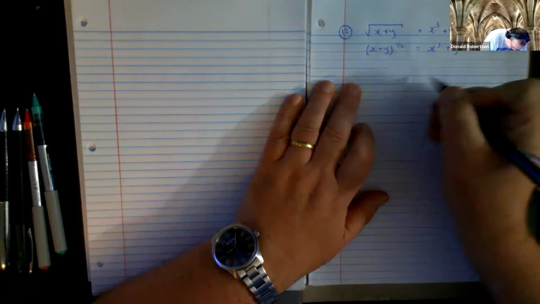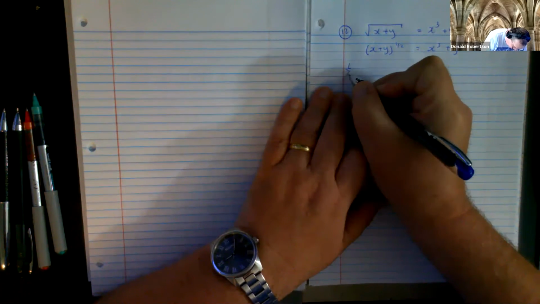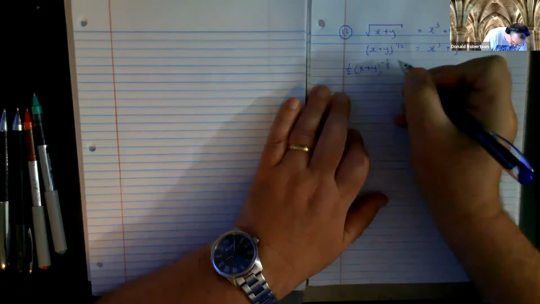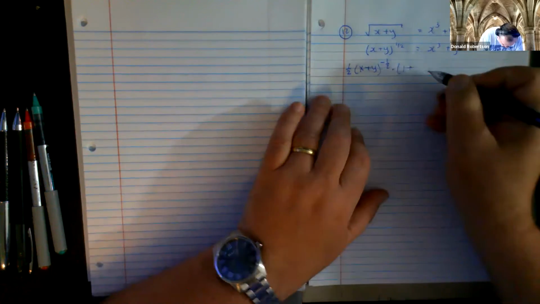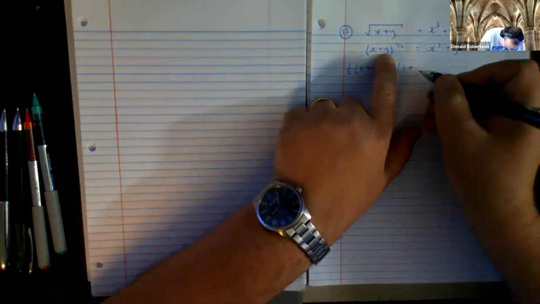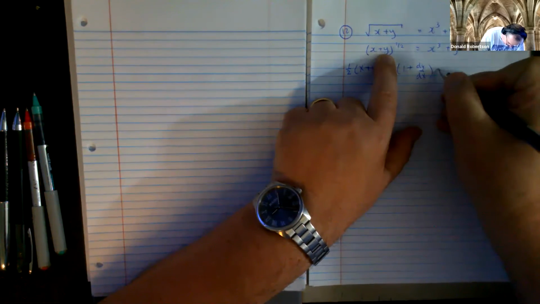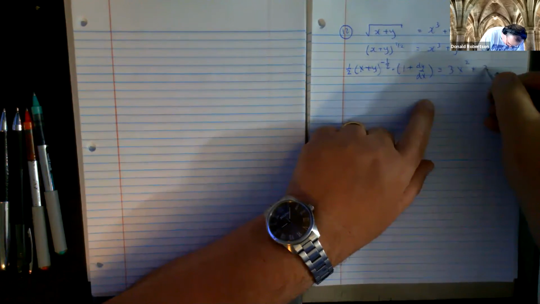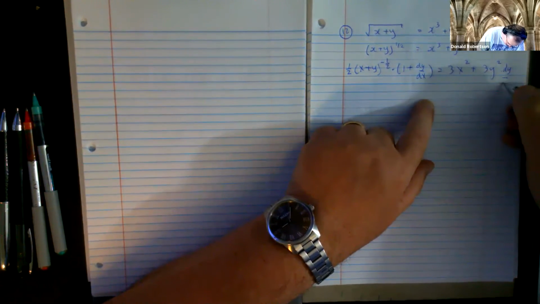So what I'm going to do now is differentiate, right? This fella here is essentially a chain rule. So when you differentiate it, you get 1/2 (x plus y) to the negative a half, right? So it's a half something to the negative a half times the derivative of the something. Well, the derivative of x plus y is 1 plus dy by dx. And on this side, it's a lot cleaner. It's 3x squared plus 3y squared dy by dx.